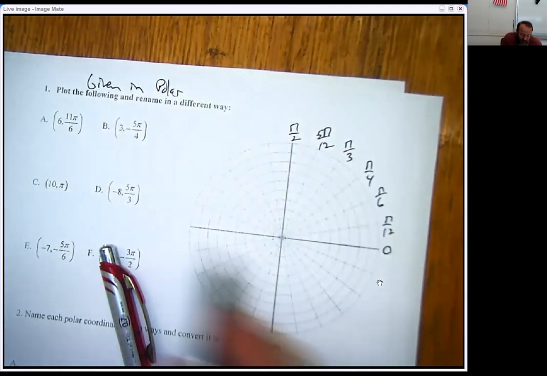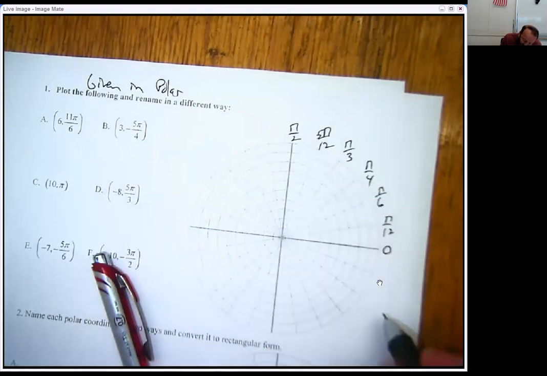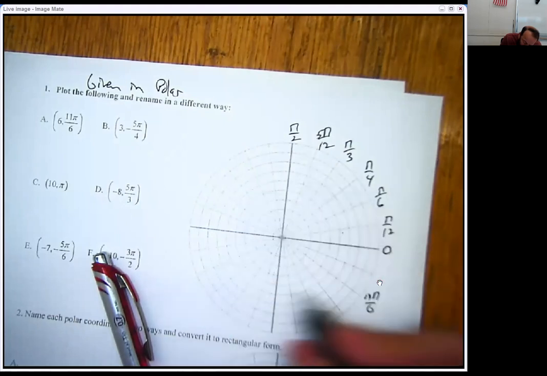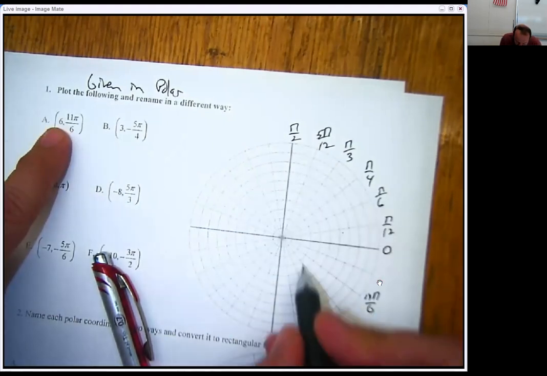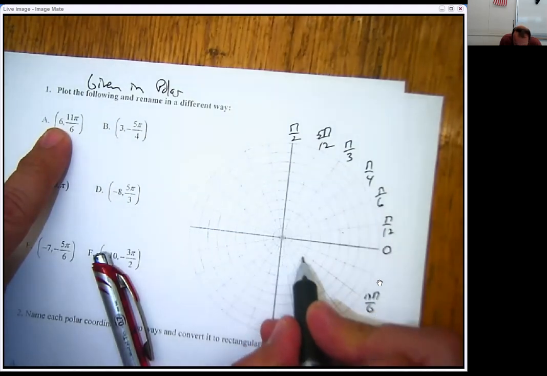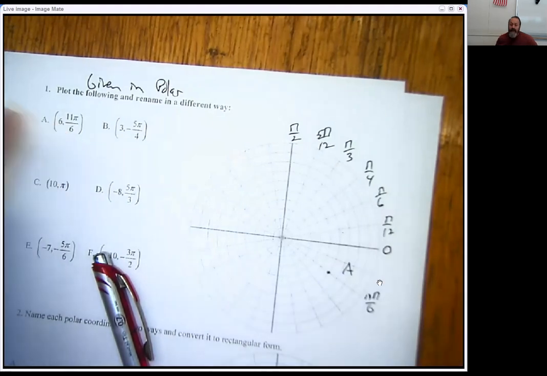So if I told someone to rotate to 11 pi over 6, that would be all the way around to here. That's 11 pi over 6. And it tells me to go out to the 6th circle. So 1, 2, 3, 4, 5, 6. So there's my point A.